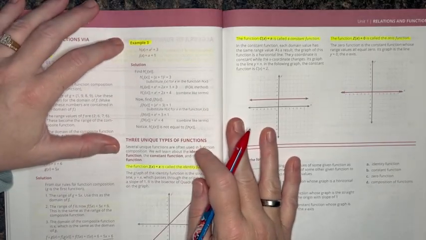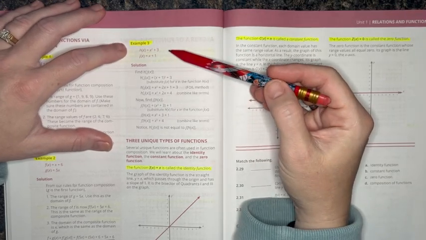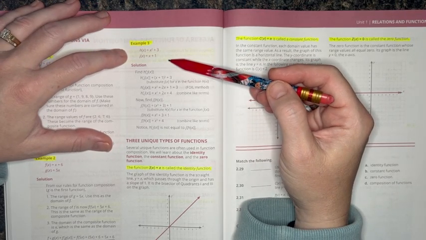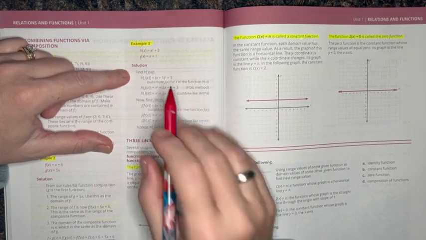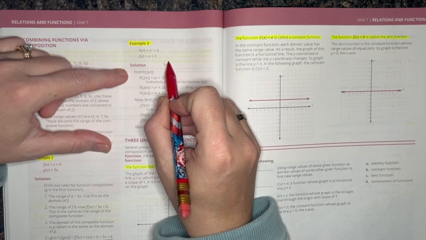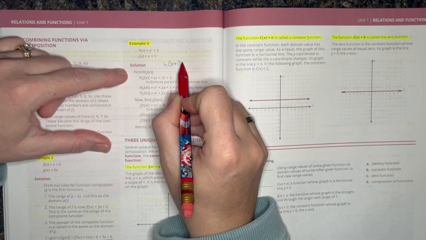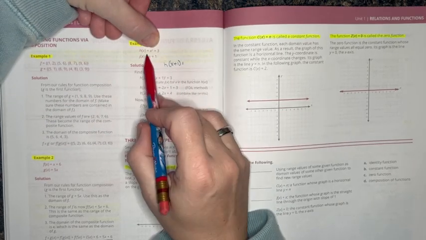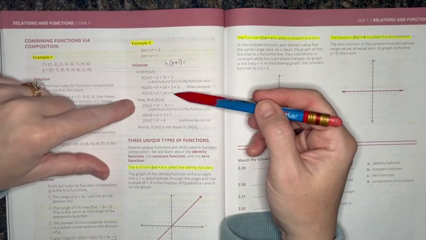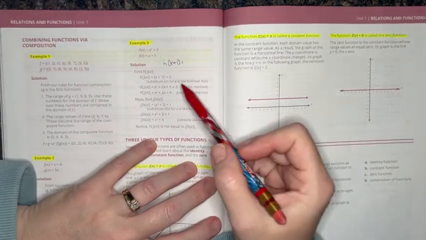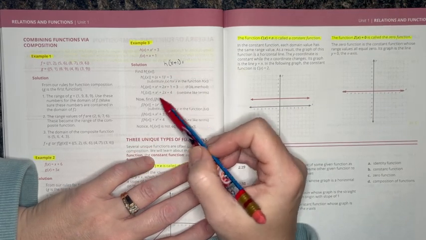Let's take a look at example 3, top of page 40, second column. H of x is equal to x squared plus 3. J of x is equal to x plus 1. To find h of j of x, think of it like this. H of j of x is h of x plus 1, right? That is j of x. So everywhere there's an x in the h, you're going to put in x plus 1. And that's what they do here, and they solve. You have to FOIL this out or use your square double square, right? Combine your like terms and solve.